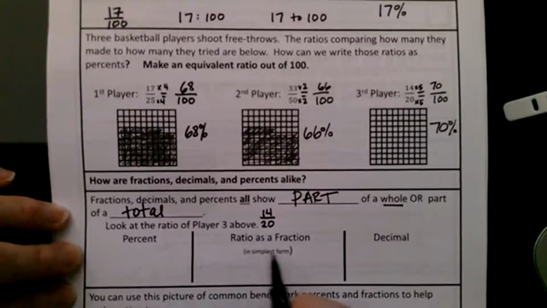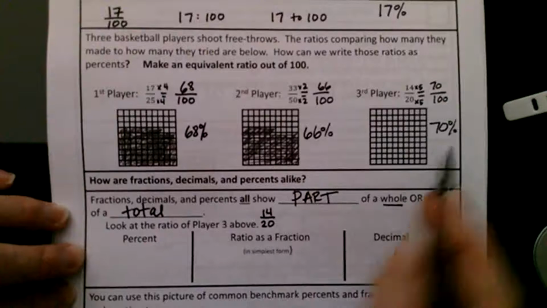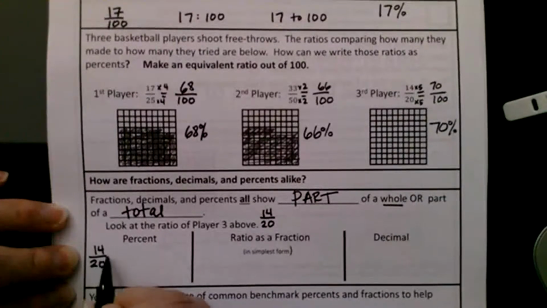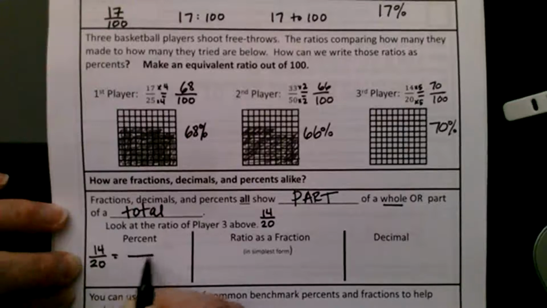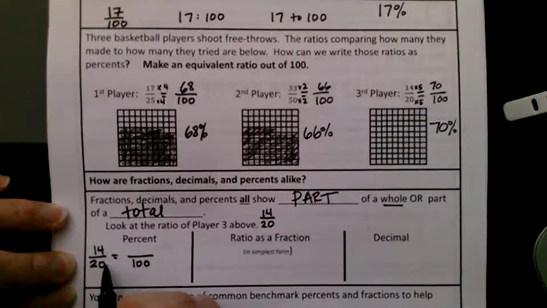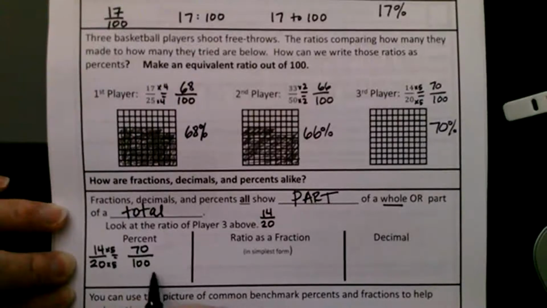So we're going to make a percent, which we already did, right here. You would take 14 out of 20, set it equal to a ratio out of 100, and then figure out how to find the equivalent, and you would get 70. So in other words, that would be 70%.